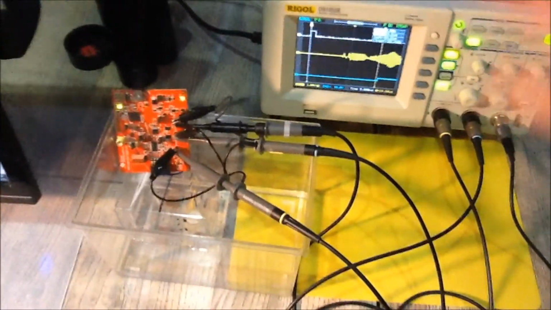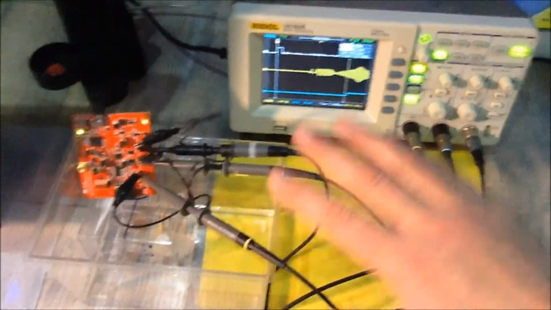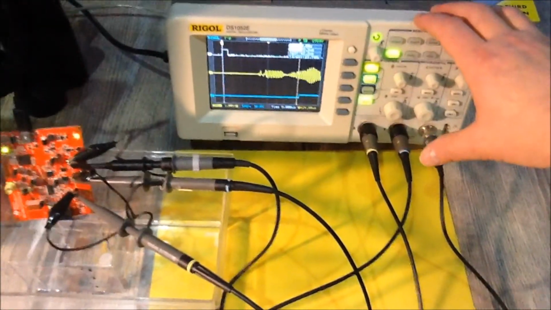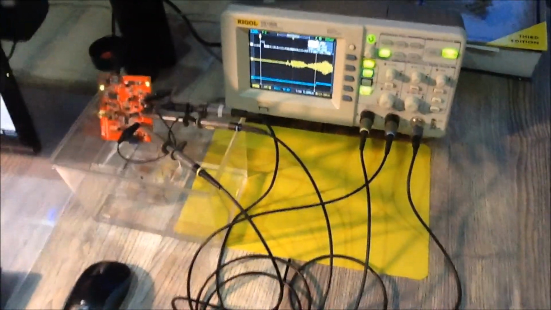So that's it. We were able to measure what we wanted to measure, and in the meantime we were able to collect 3 signals on a 2-channel scope. So I hope that this little video helps you in your future endeavors.